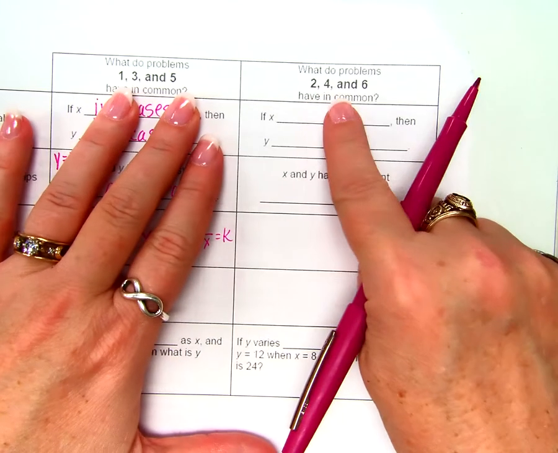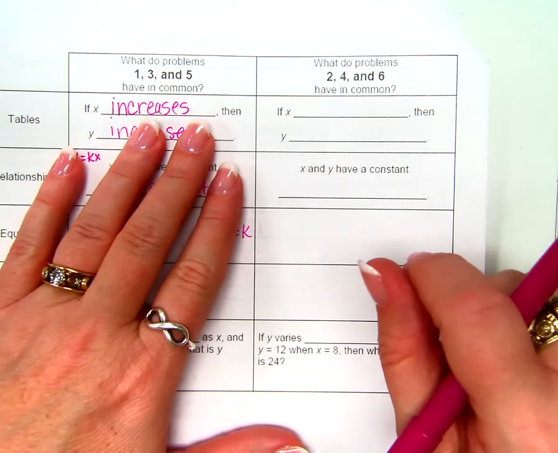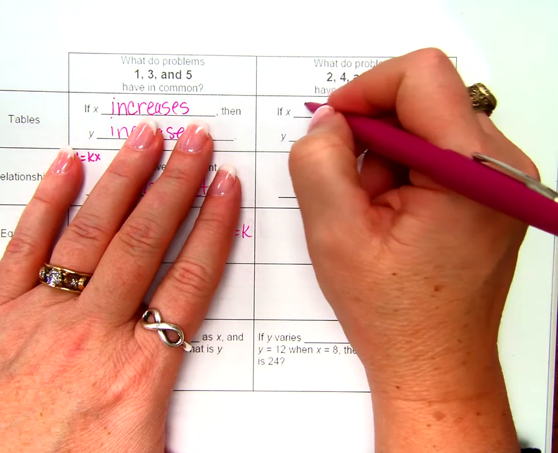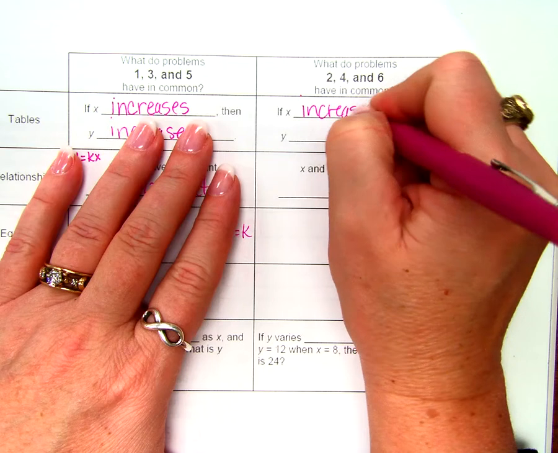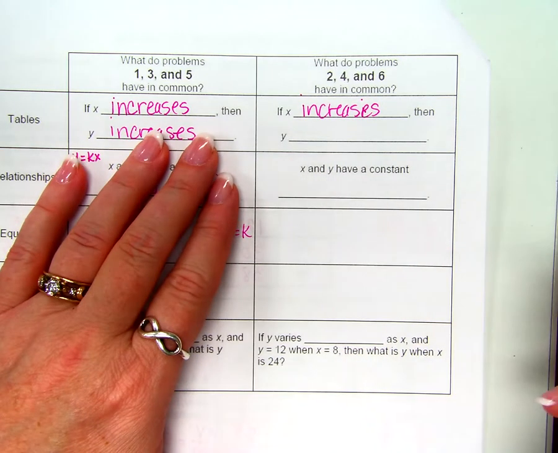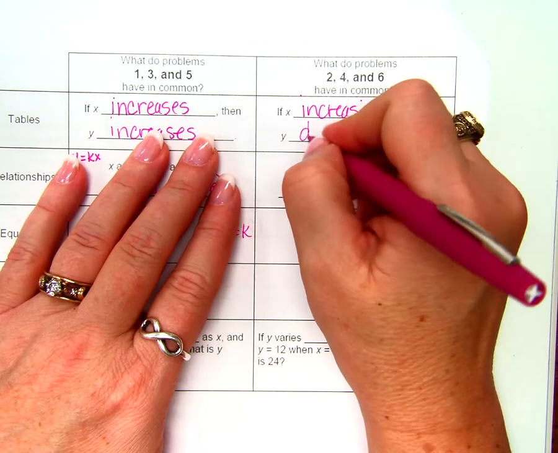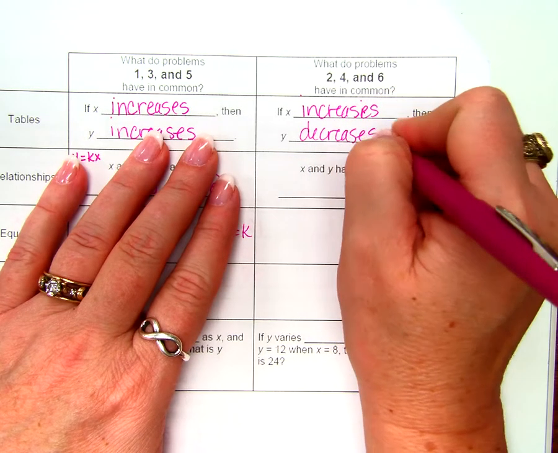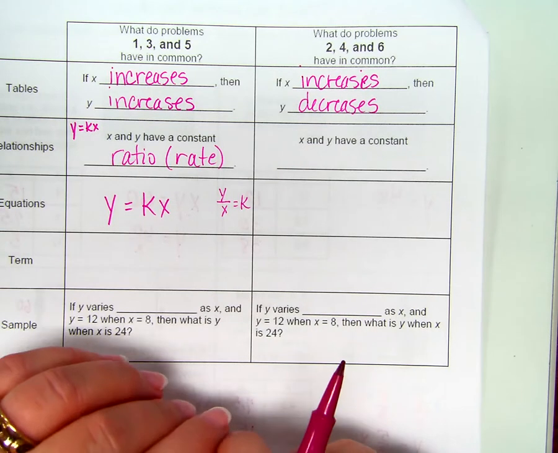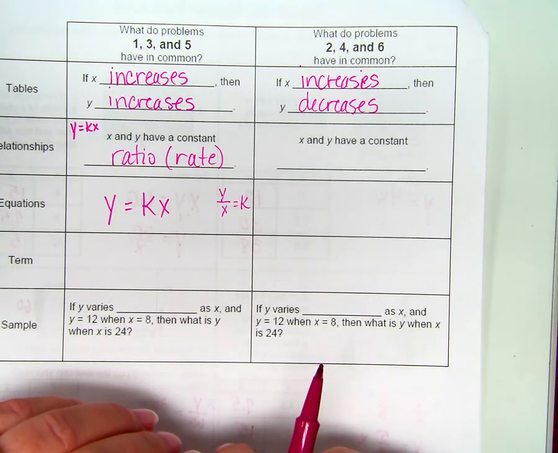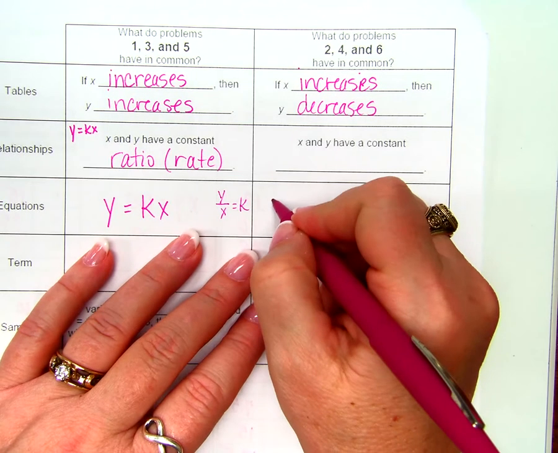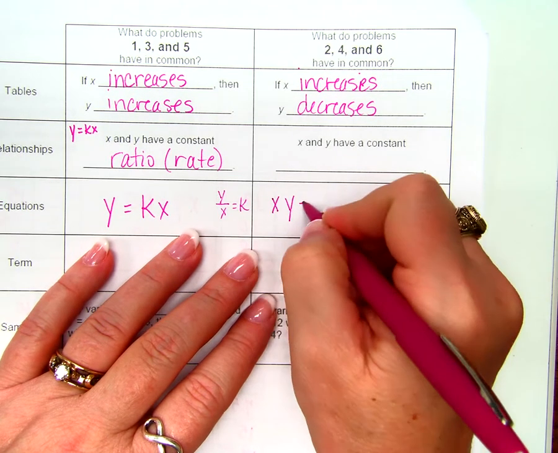What do problems 2, 4, and 6 have in common with relation to their tables? What's x doing? Increasing. If x increases, then y decreases. Well, that's interesting. x and y have a constant what? Well, let's look at the equations. Okay, what do their equations look like? Here's one of them, right?